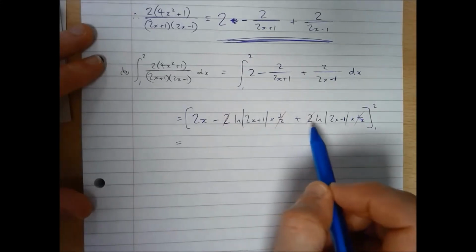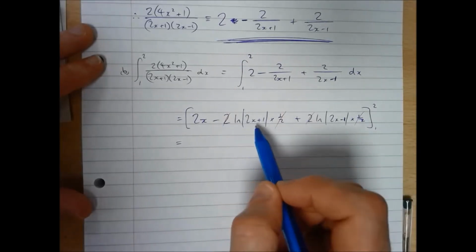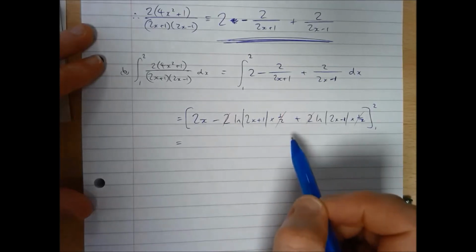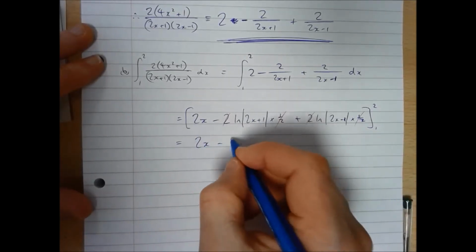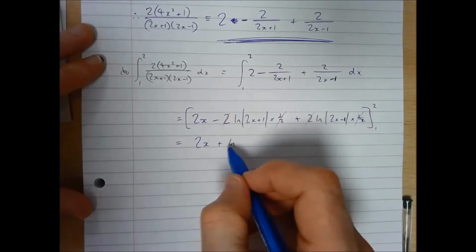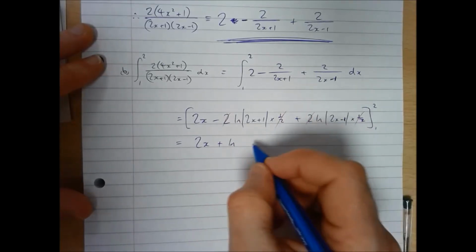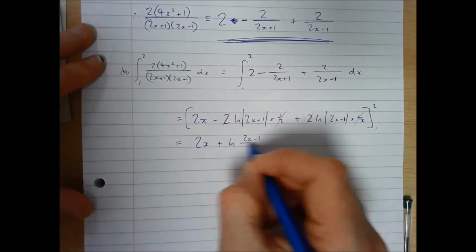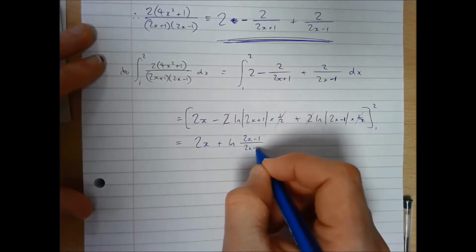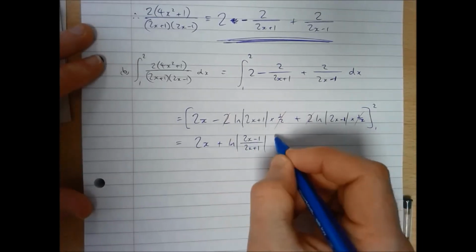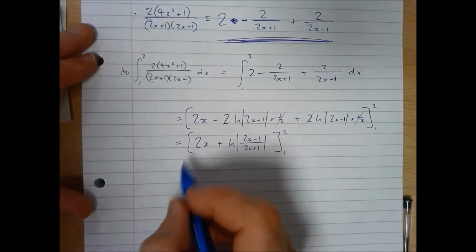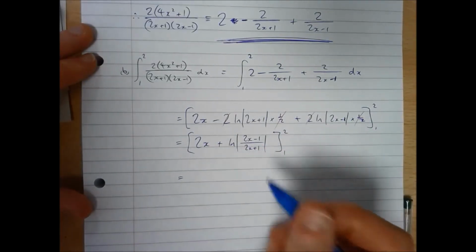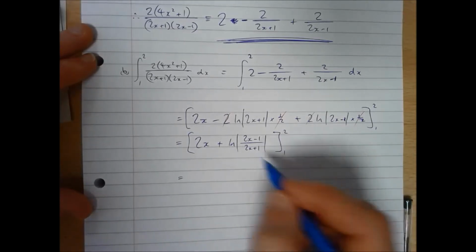If you've got ln of A minus ln of B, we get ln of A over B. So we divide the insides. So it's going to become plus ln of this divided by that. And now we're ready to substitute in our limits in quite a tidy way.